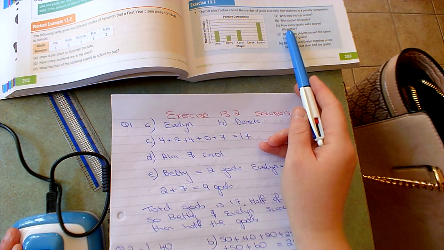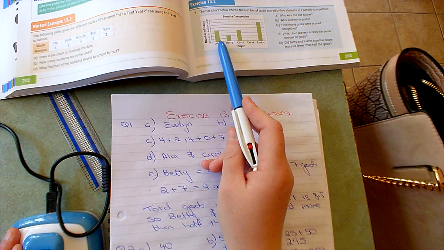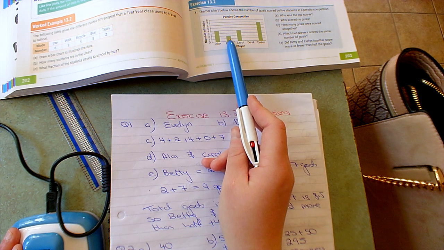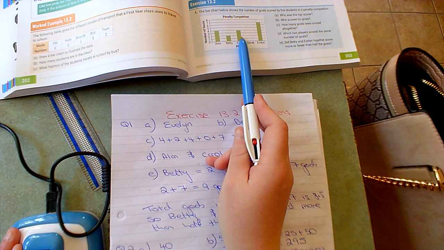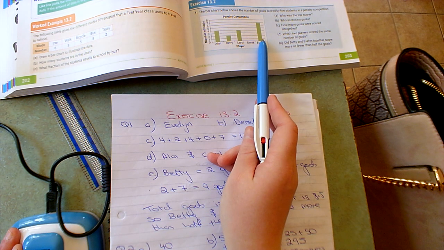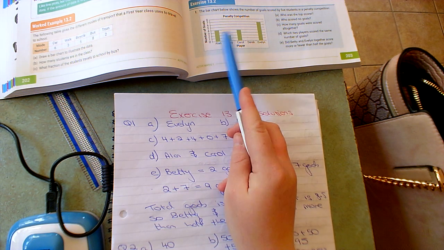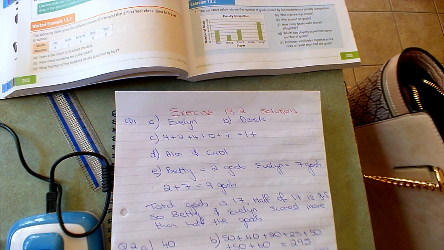How many goals were scored altogether? So I'll have Alan, Betty, Carol, Derek and Evelyn. So Alan scored 4, plus Betty scored 2, plus Carol scored 4, plus Derek scored 0, plus Evelyn scored 7. And then when I add all of them up together, I get 17. Which two players scored the same number of goals? So we can see here Alan and Carol scored the same number of goals.